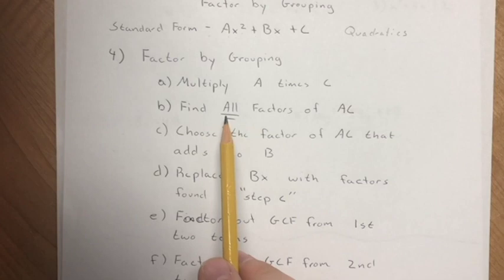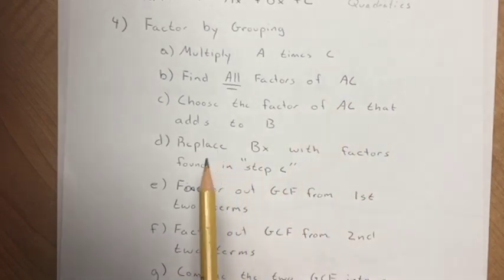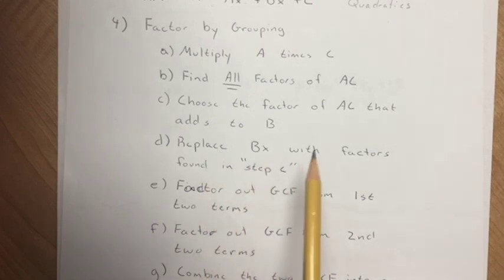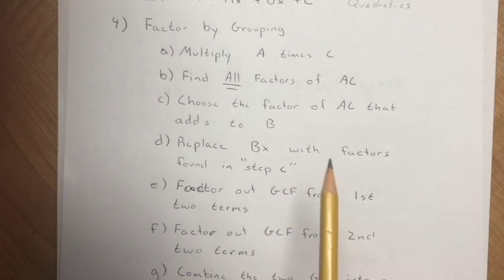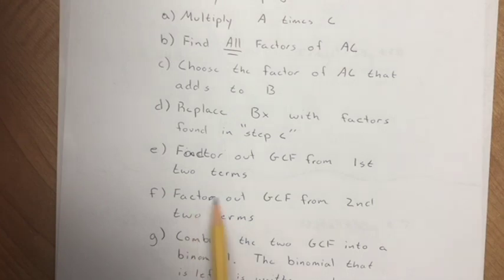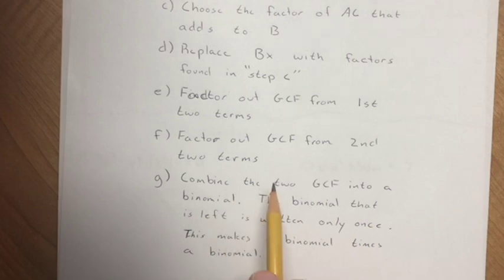I'm then going to find all factors of A times C. Then I'm going to choose the factor of AC that adds to B. I know, we'll get there. We're then going to replace Bx, or B times x, with the factors found in that step. Next, we're going to factor out the GCF from the first two terms, and factor out the GCF from the second two terms. Then we're going to combine the two GCFs into a binomial, and the binomial that is left is written only once. This makes a binomial times a binomial.